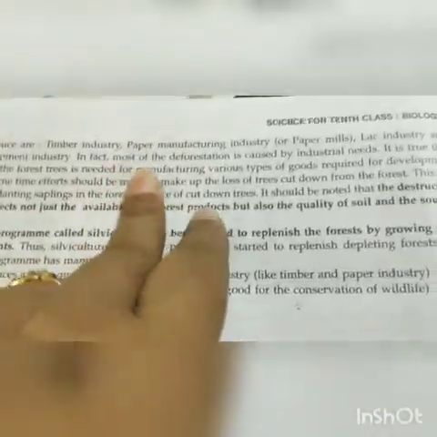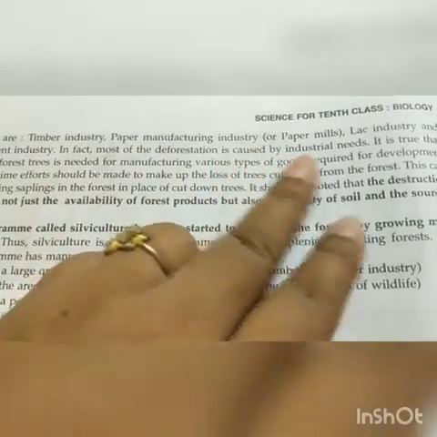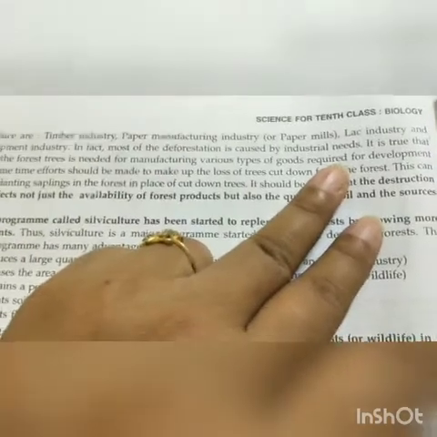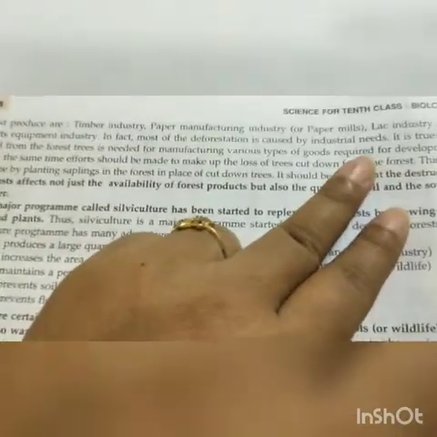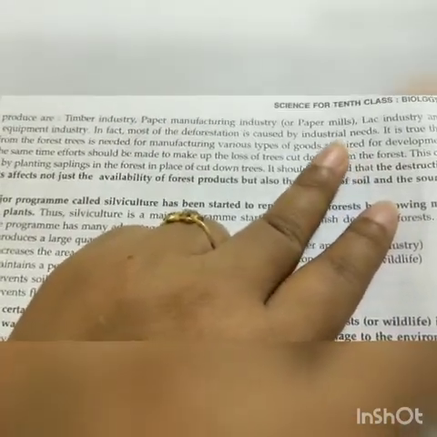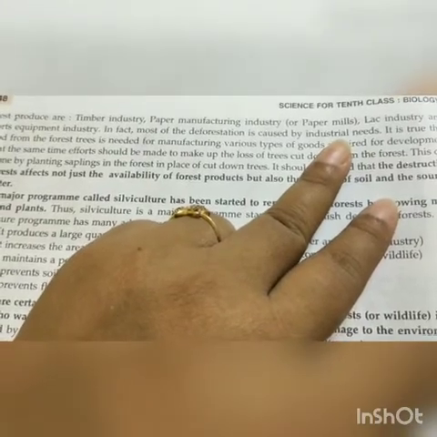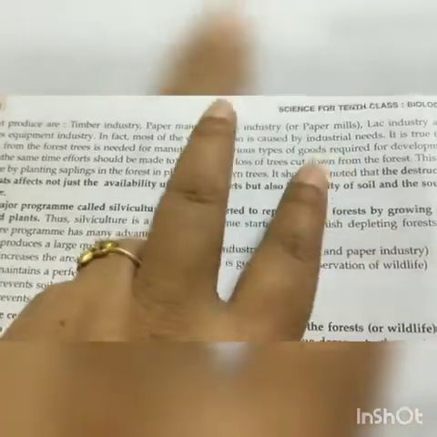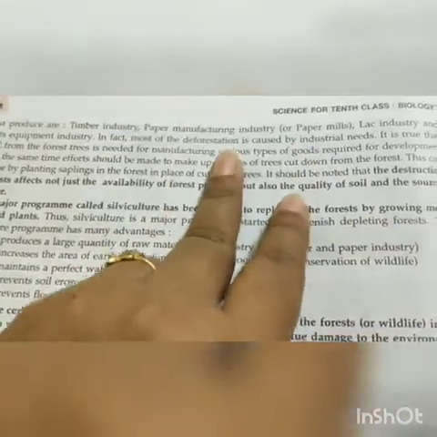In fact, most of the deforestation is caused by industrial needs. These industries are completely based on forest products. They take raw material from the forest, make something from that and sell it. So due to these industries, most of the deforestation is caused.